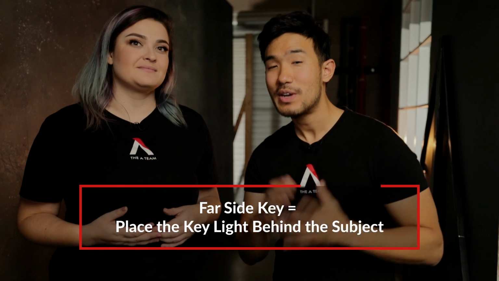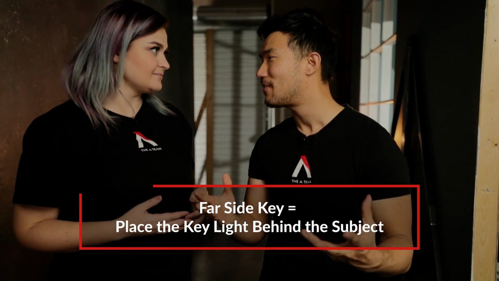So I love this tip. You don't have to put your key light from the front. People always think it's from the front, 3-point lighting. Putting your key light from the back, and then you're filling with something else.